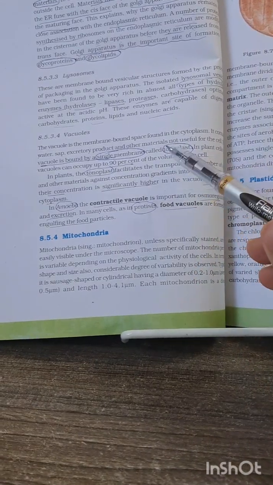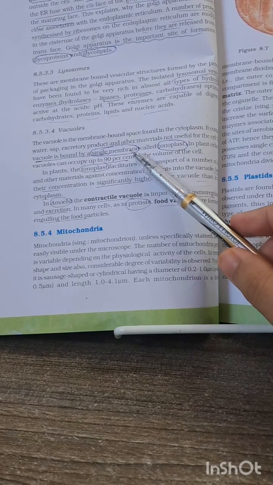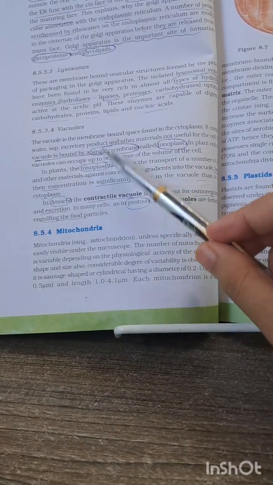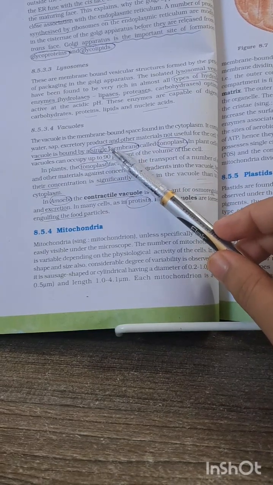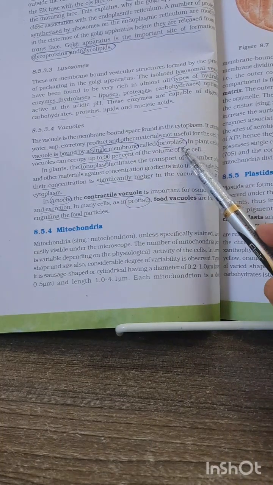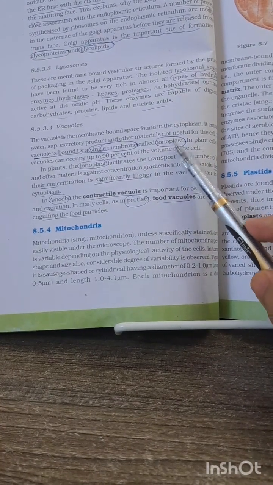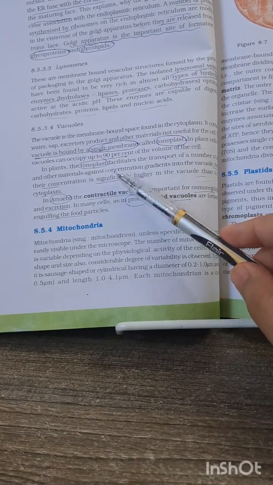Now coming to the vacuoles. A very important question which has been asked previously many times is that the vacuole is bound by a single membrane. You should not confuse it with a double membrane organelle. It is not a double membrane organelle. It is a single membrane organelle, and the membrane is called tonoplast. This question also has been asked previously. And the function of tonoplast can be asked in your board examination.